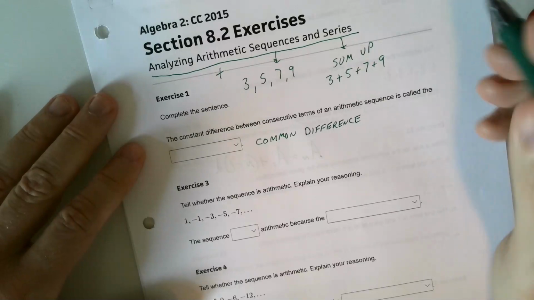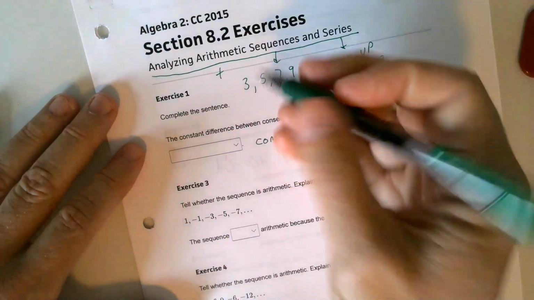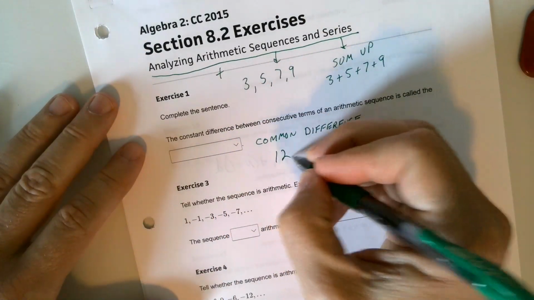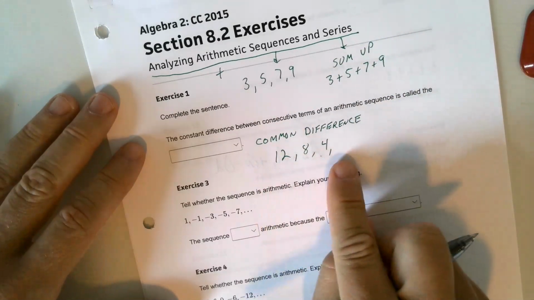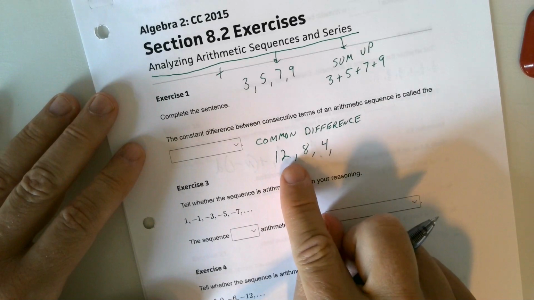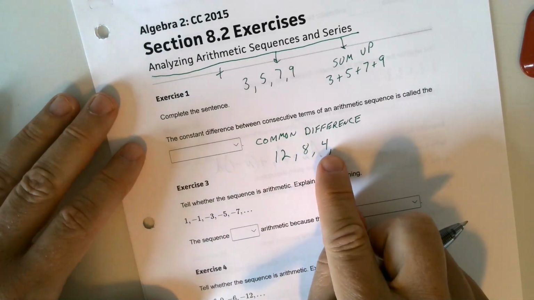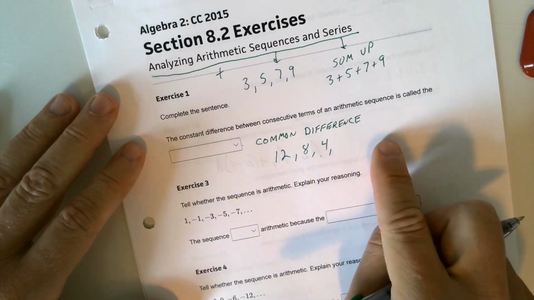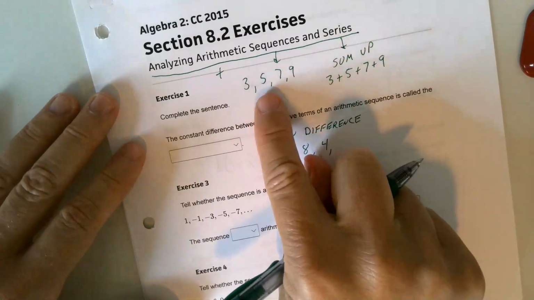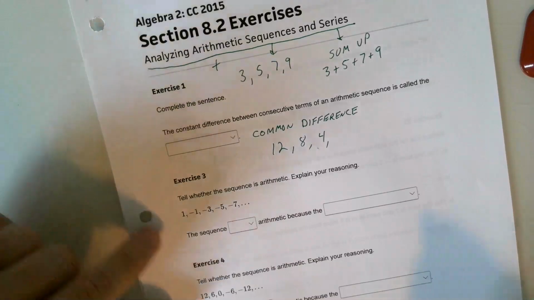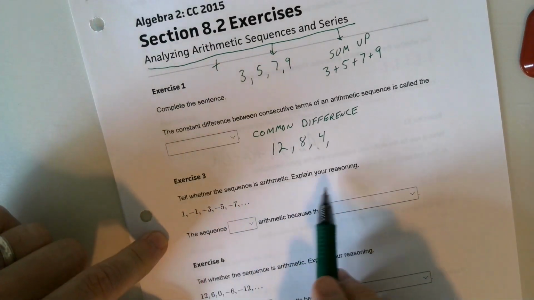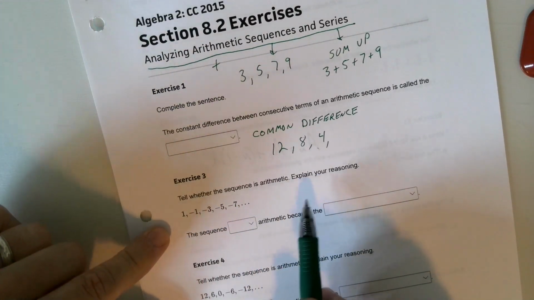Now, just to be clear on this, if this was actually going backwards, like this one, say maybe 12 and then 8 and then 4, this is arithmetic because it's going by a difference of 4 each time. But the difference in this case would be minus 4 because it's getting smaller. Plus 2, minus 4. Good deal? So how do we check? We simply look between each consecutive term and go, what's happening to it?